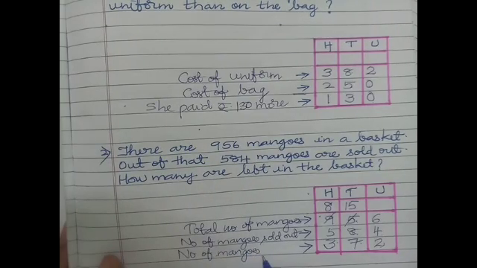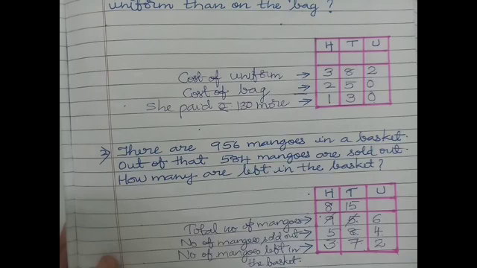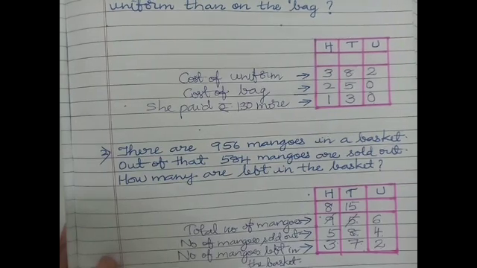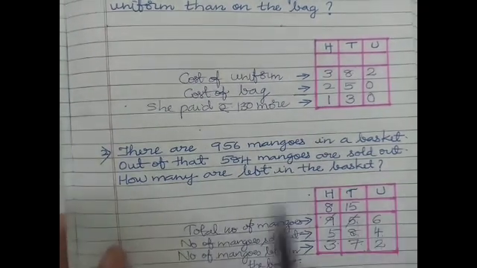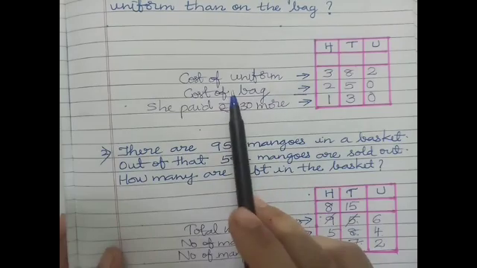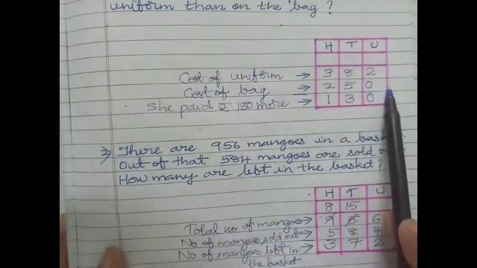Number of mangoes left in the basket. So 372 mangoes are left in the basket. So children, in this way we can solve the word problem by writing the statements. Okay, and you have to write the statements and you have to show the method also.